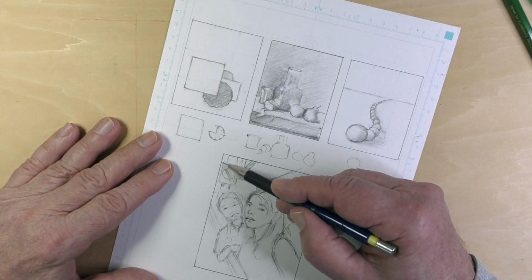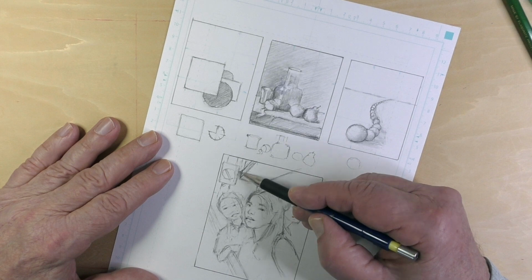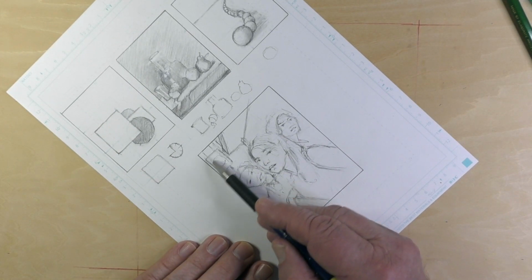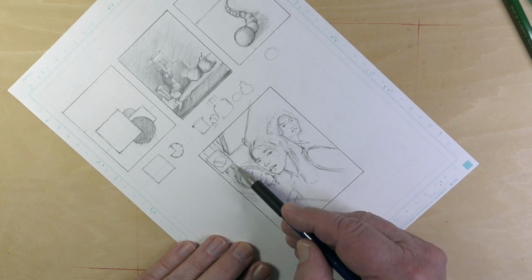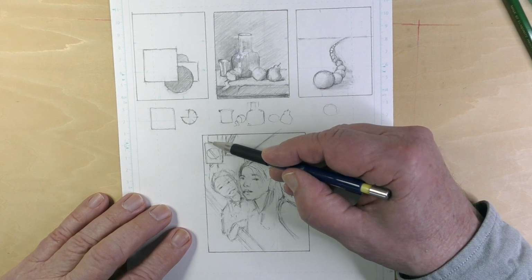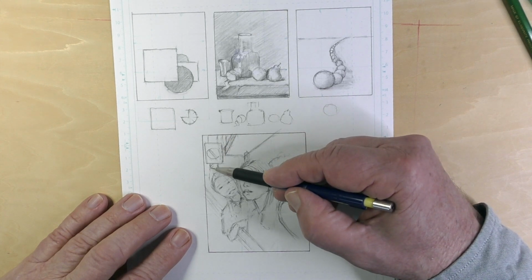Right, so I just darken these lines a little bit, and then I'll do some tone to try and bring out the more interesting aspects of this picture.